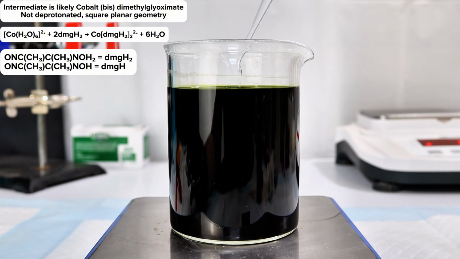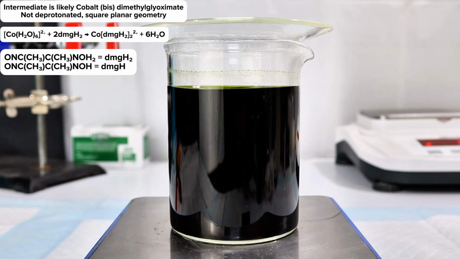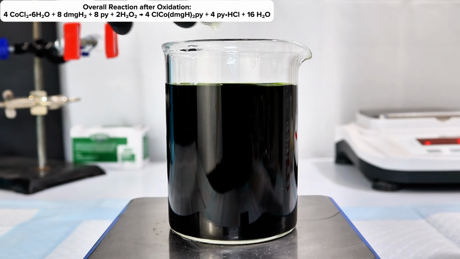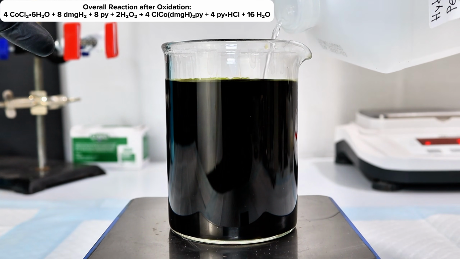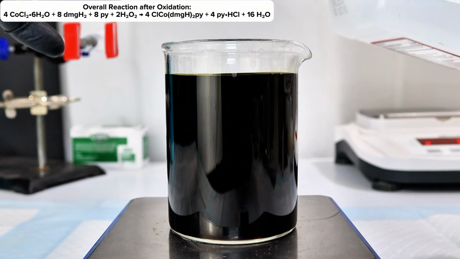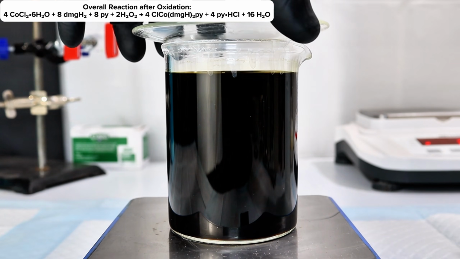Anyway, once this has had ample time to react, I next added 4 milliliters of pyridine, which resulted in the solution changing to a somewhat green color. I'm not actually sure whether pyridine or chloride can even complex at this point, but if they can, it's not very stable. In order to stabilize this complex and fully complex the chloride and pyridine at the axial positions, the cobalt must be oxidized to the trivalent state.